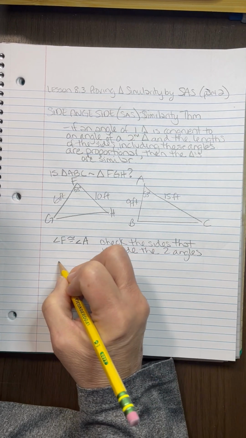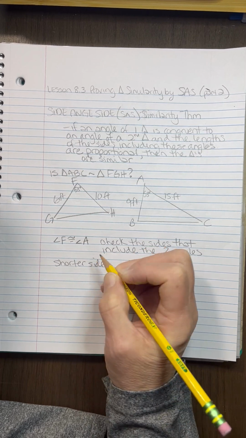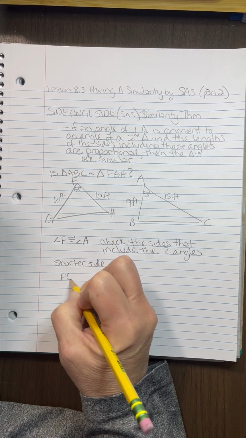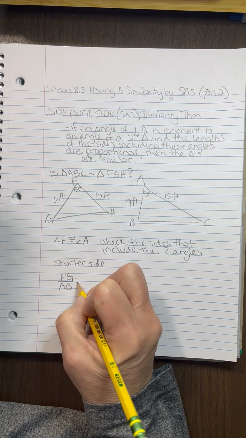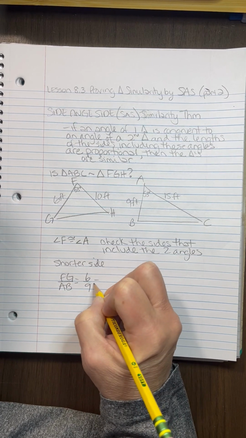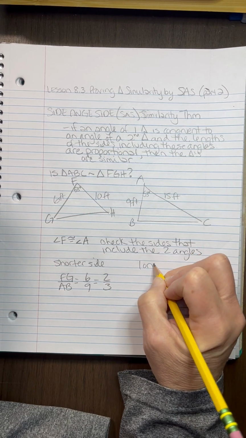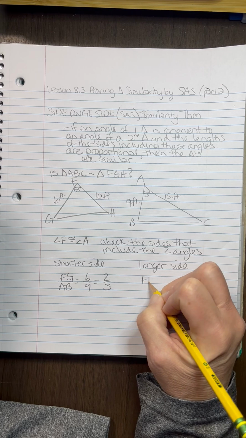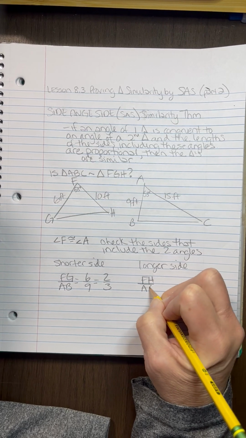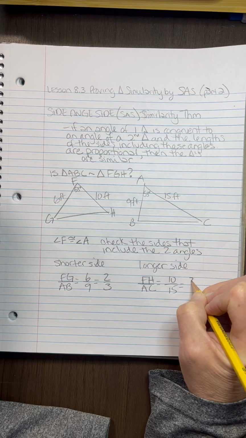All right, so the shorter side is going to be FG to AB, which is 6 to 9, which is 2 to 3. And the longer side is FH to AC, 10 to 15, also 2 to 3.